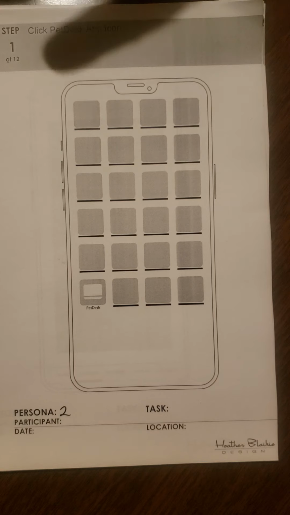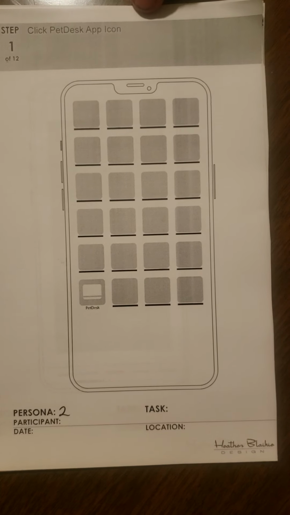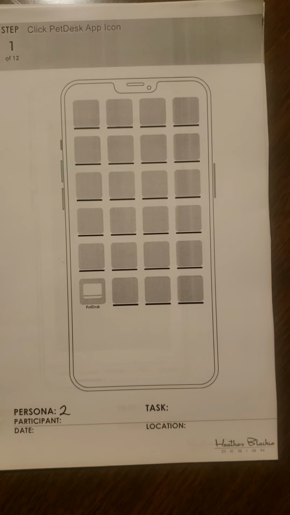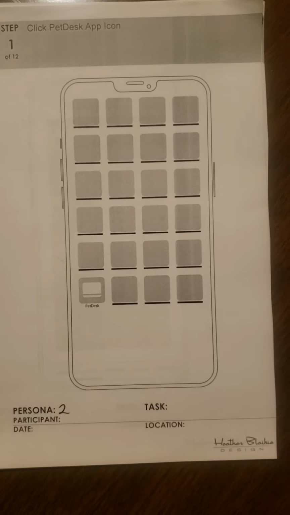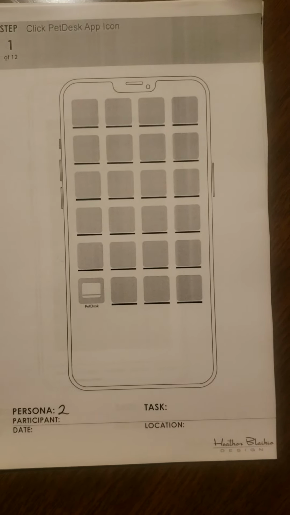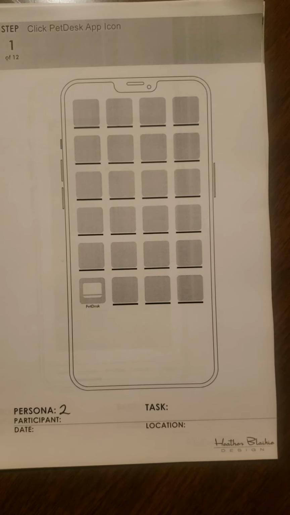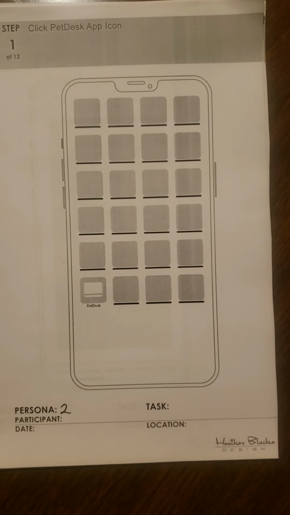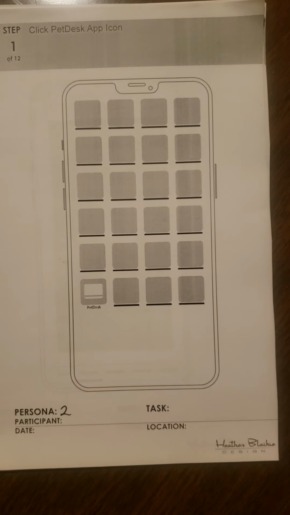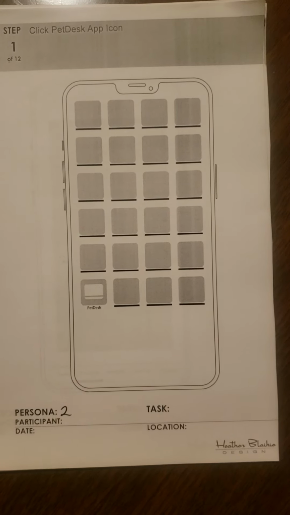So you'll see here on the top of the paper, there'll be a step, and I'll ask you to speak out loud everything you're doing. Any questions you have, I'm not going to guide you because I don't want to bias you, but I want to hear how your experience is, and if there's anything that doesn't happen as you expected, that's important to hear.